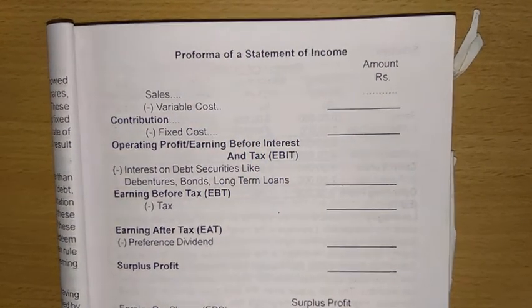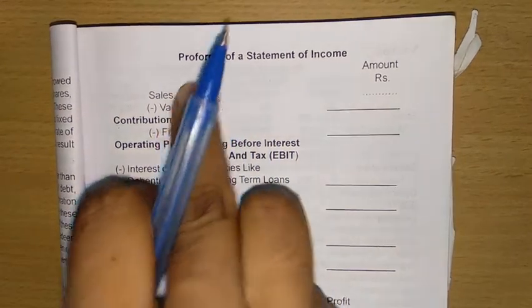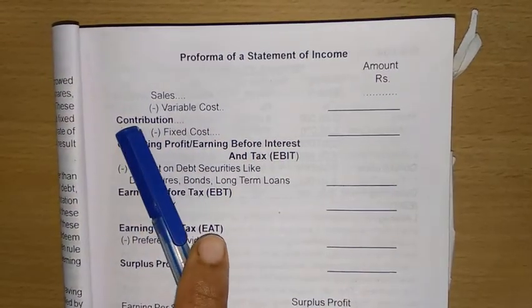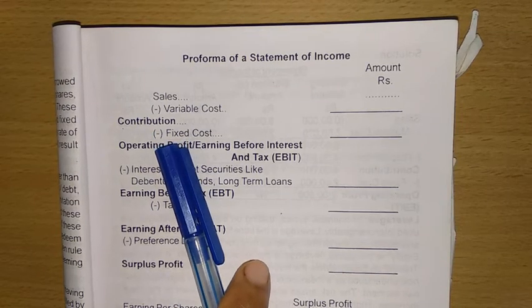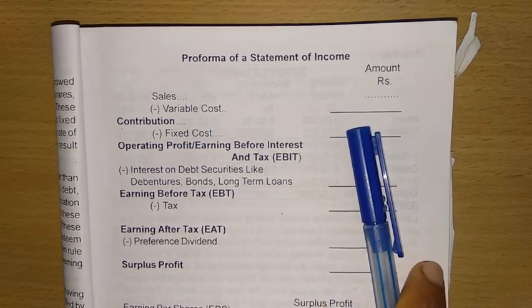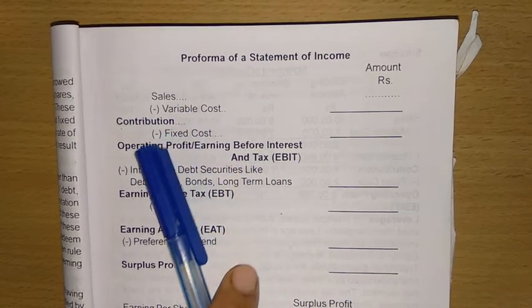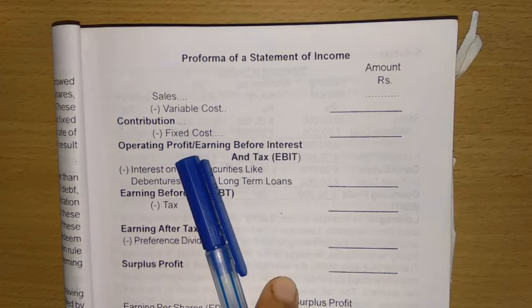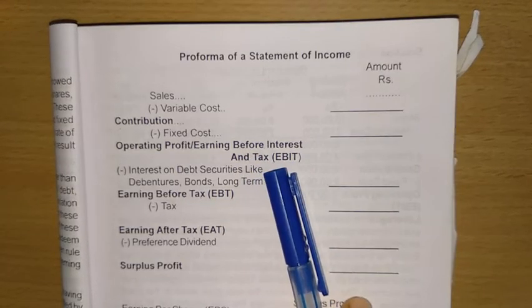Variable cost includes material cost, labor cost. So if we deduct variable cost from the sales, you'll get answer, and that answer is called as contribution. Less fixed cost. Fixed cost you need not to calculate, it will be given in a problem only. In amount it will be given, and you need to deduct fixed cost from the contribution. Then the answer is called operating profit or earning before interest and tax, EBIT.